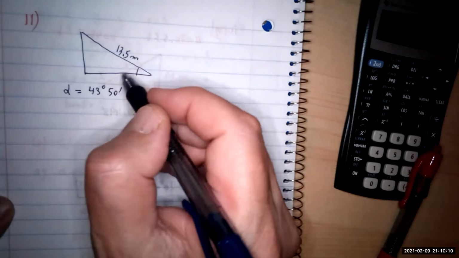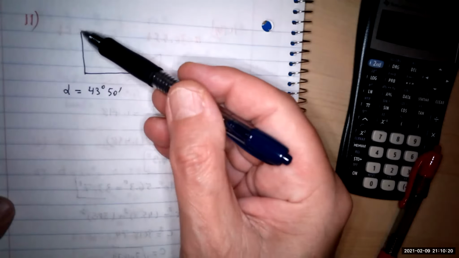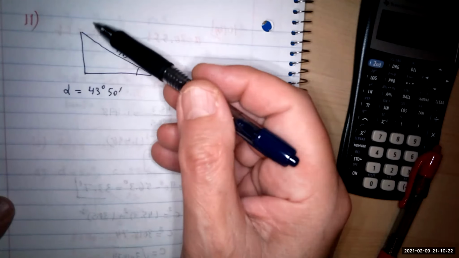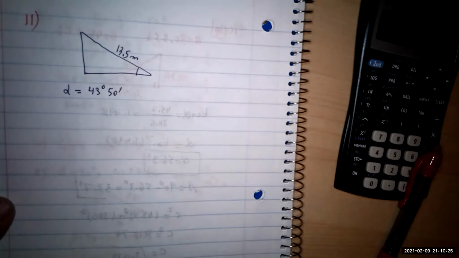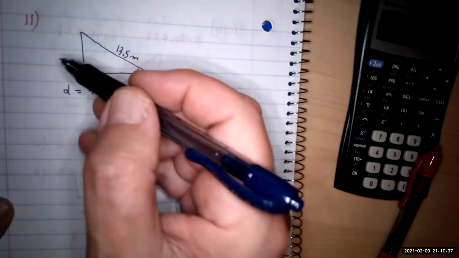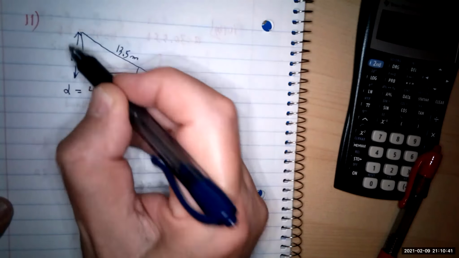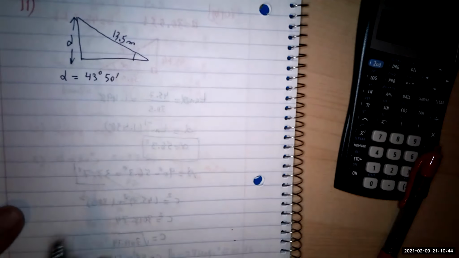So this angle is given to you. What they want is to find this length. They call it, find the distance d that the ladder goes up the wall. This is the sine of alpha. Yes, the sine will do it.